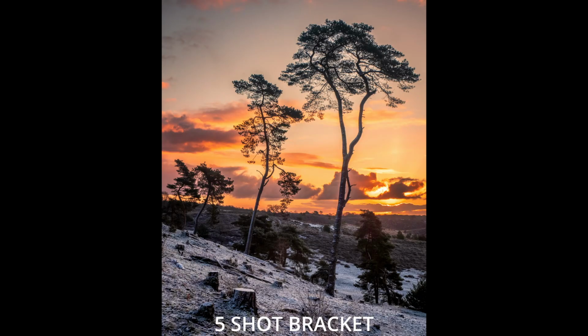Your histogram is either completely to the black side or completely to the bright side, and it's difficult to get all that information in. Like I said, you can use a graduated filter, but I'm not a big fan of those, so I use the bracketing mode. What I do is always aim the exposure for the brightest part of the image, and when I've set that in and focused everything, I just take maybe, and I can't say how much it is.